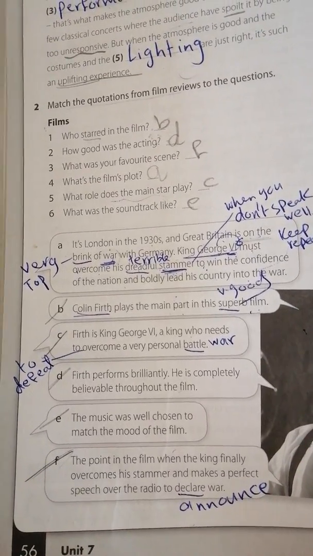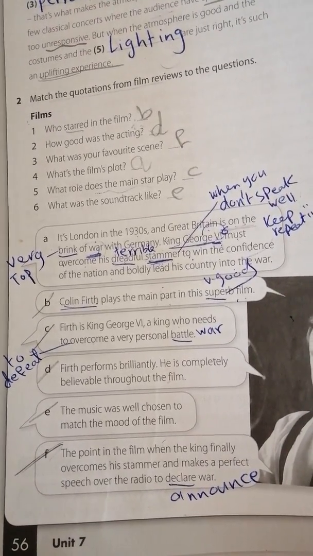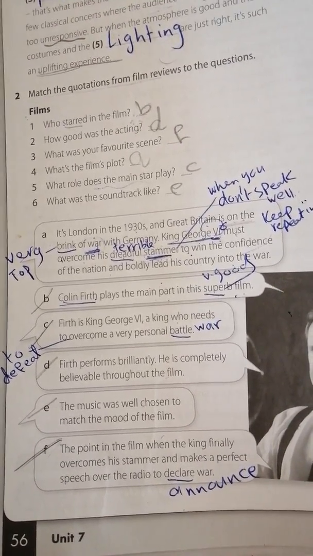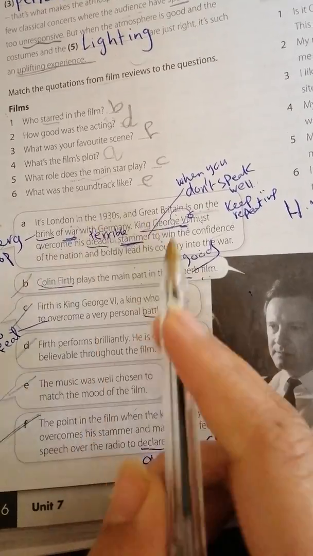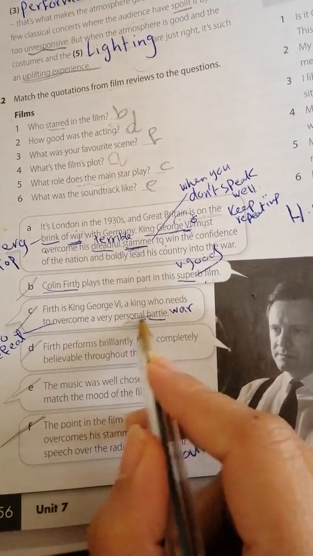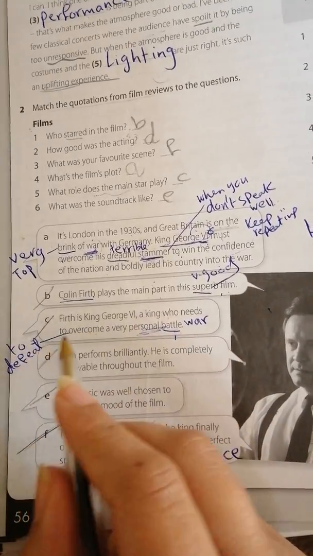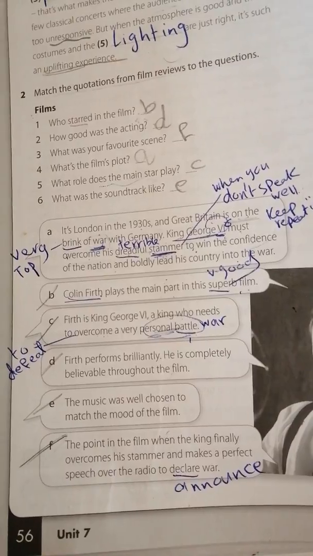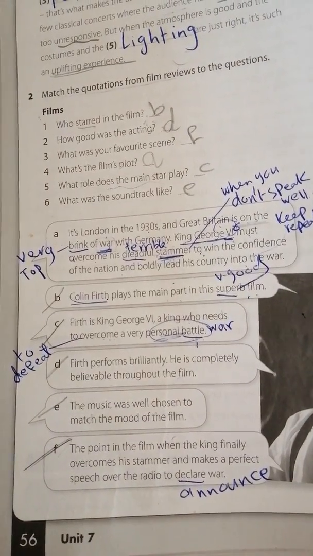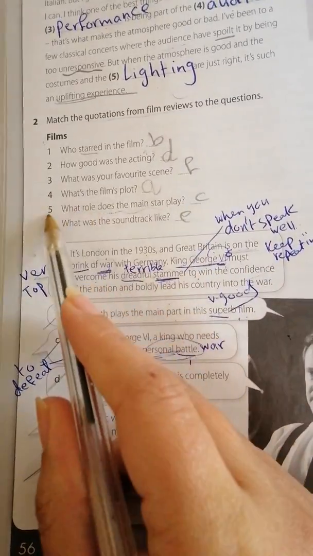Okay. Firth is King George VI, a king who needs to overcome a very personal battle. As we said, he is the king, and this battle is not between him and Germany. First of all, it's a personal battle between the king and himself. He needs to overcome this battle, which is to speak well in front of the people. This is the war. So C goes with 5.